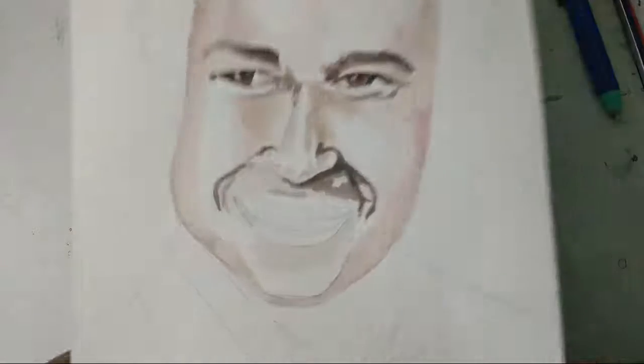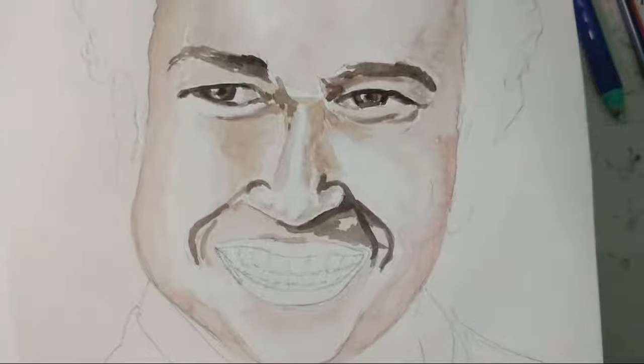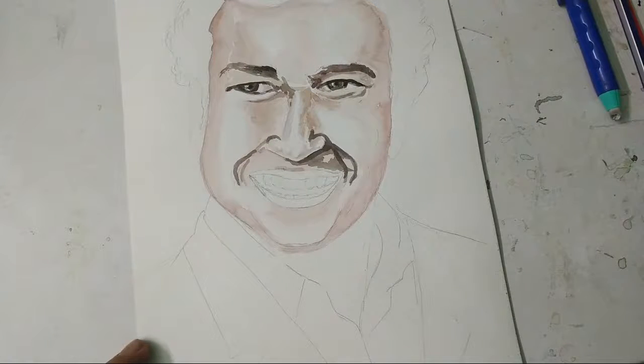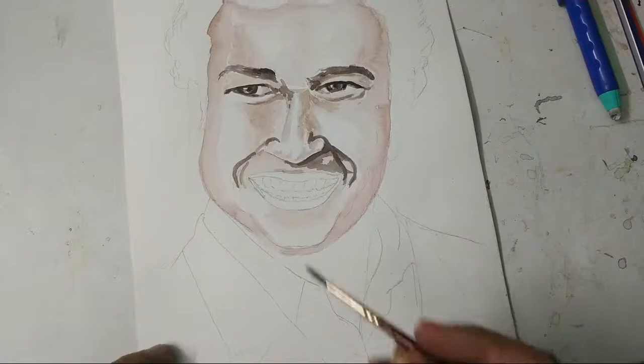Now watch, this is the initial layering of the face. Now the lips have to be done, but the lip will not be done red as most people think. This is a male face.